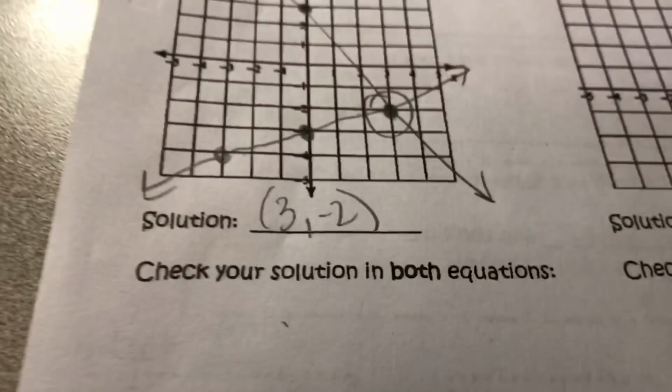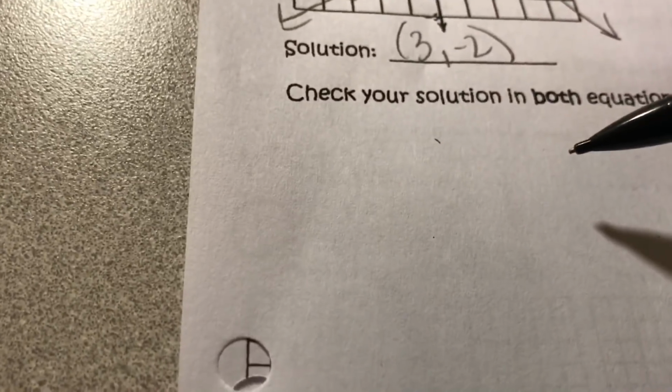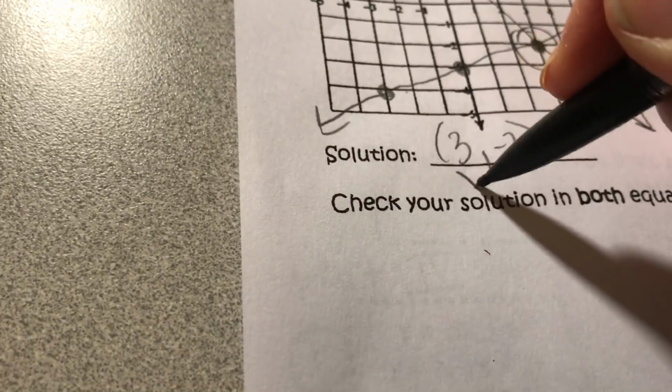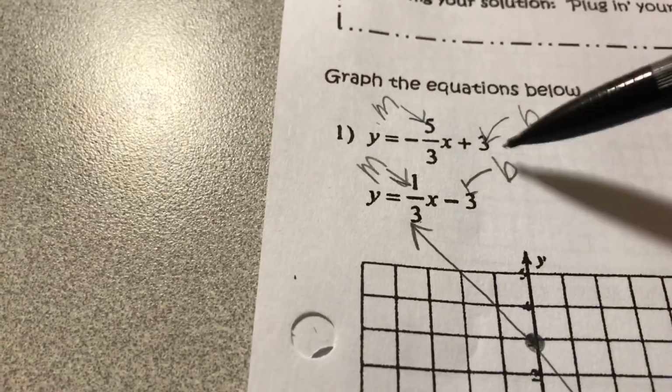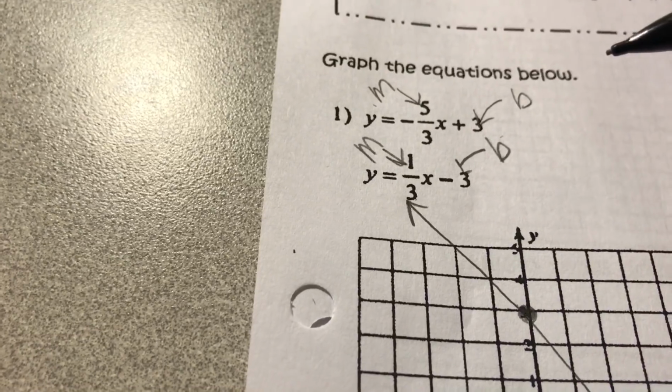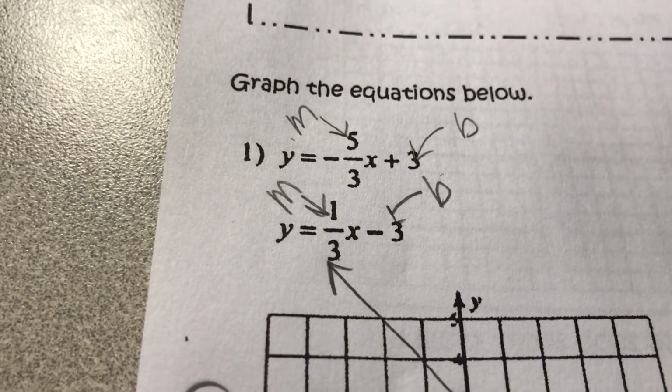Now, not only can you see it in the graph, but you can know if you graphed it correctly because you can check it down here. So we have an x value and we have a y value. And in our equations, we have y's and we have x's. So all we're going to do is plug our solution into the equation and see if it works. Just like we've done before, but we've only done it with one letter. Today we have 2. So I'm going to plug those in.